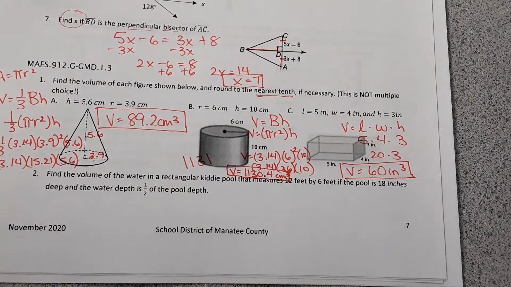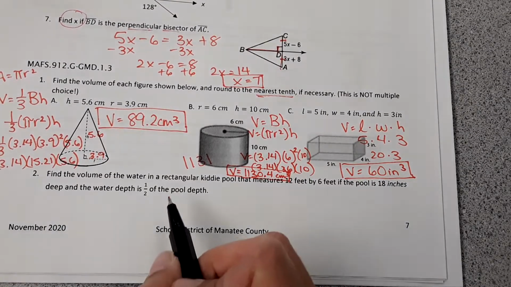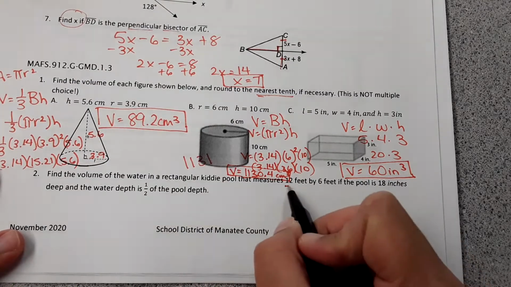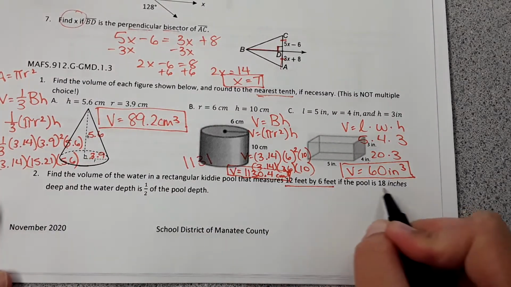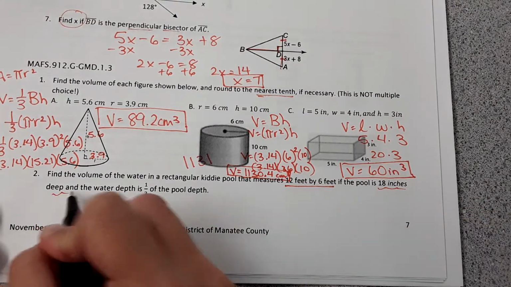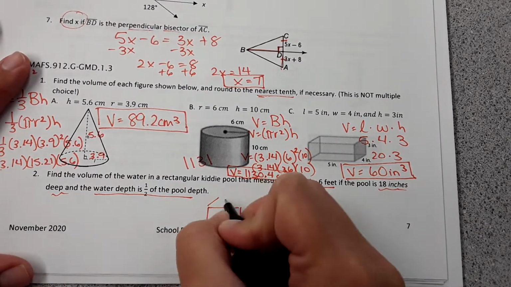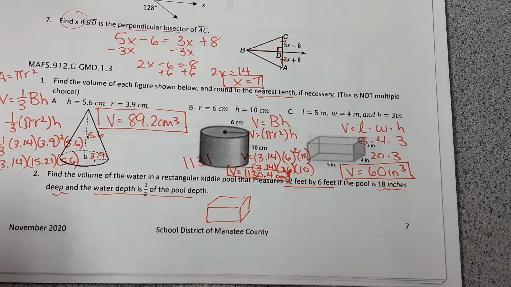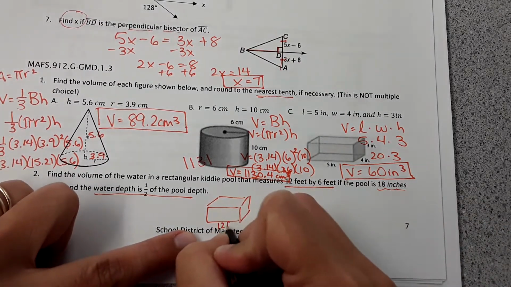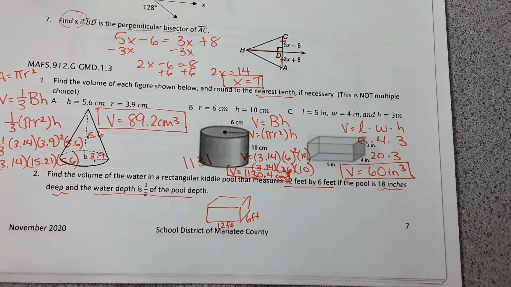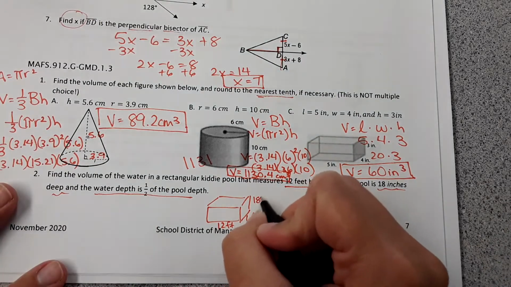Okay, number 2. Find the volume of the water in a rectangular kiddie pool that measures 12 feet by 6 feet, if the pool is 18 inches deep and the water depth is half of the pool depth. So I'm going to draw the pool here. This is a rectangular pool. It is 12 feet by 6 feet, and then the depth is 18 inches.